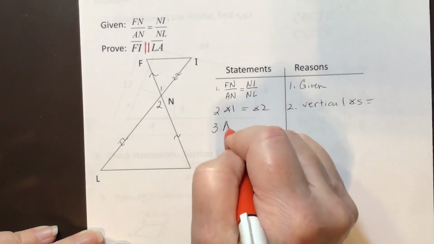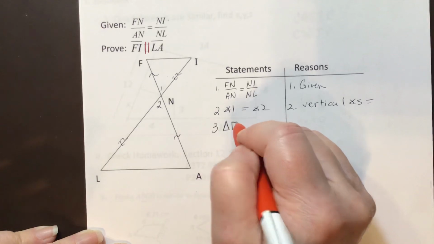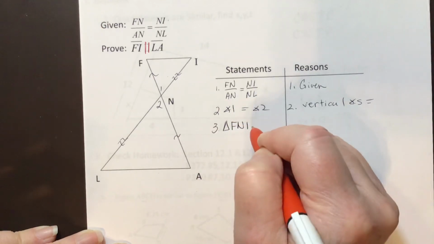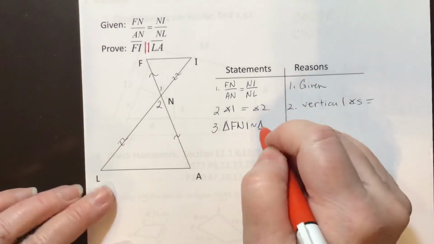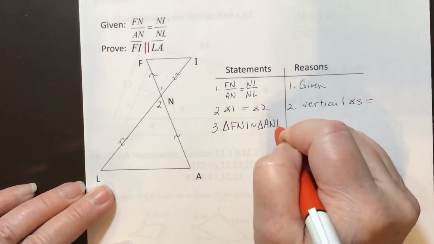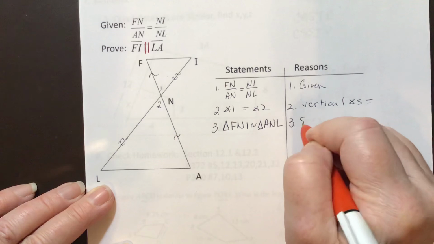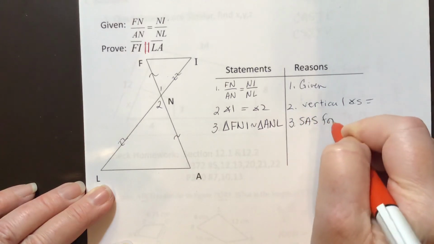then triangle FNI is similar to triangle ANL because of side angle side for similar triangles.